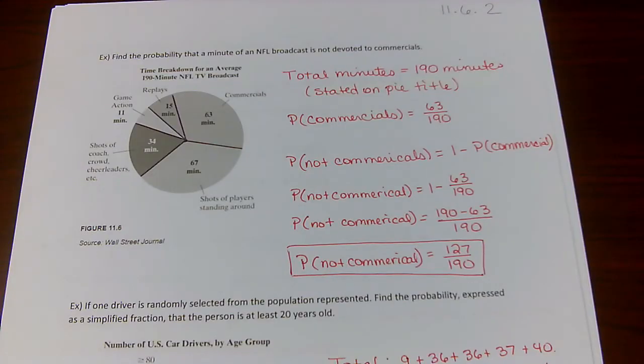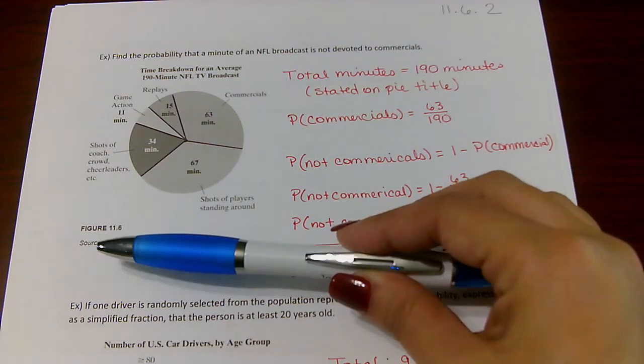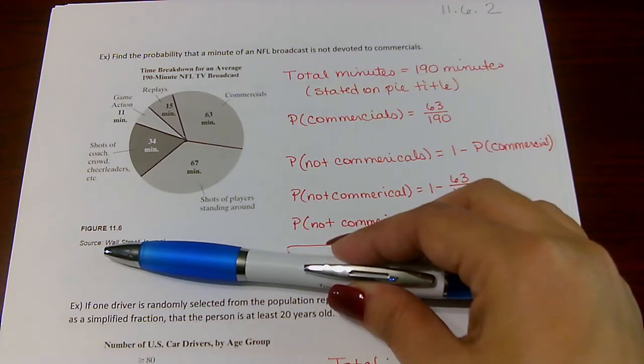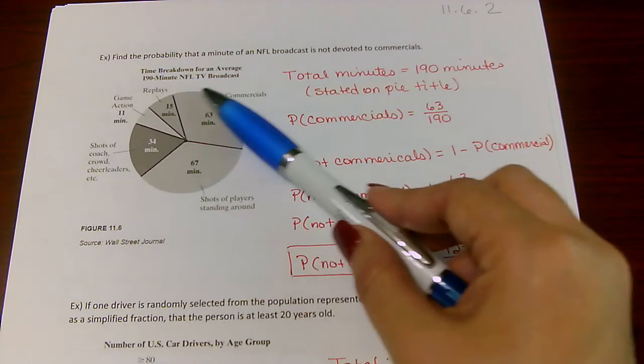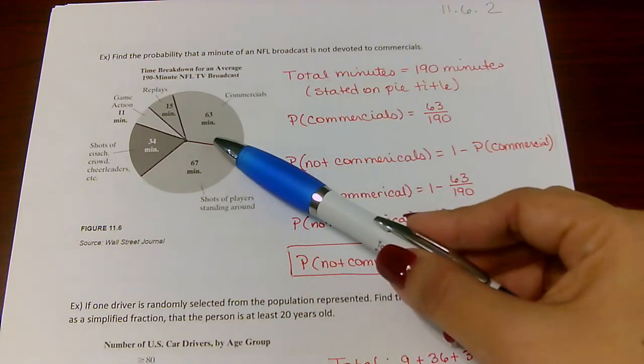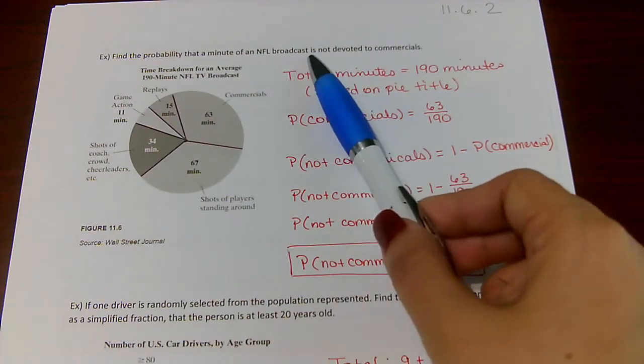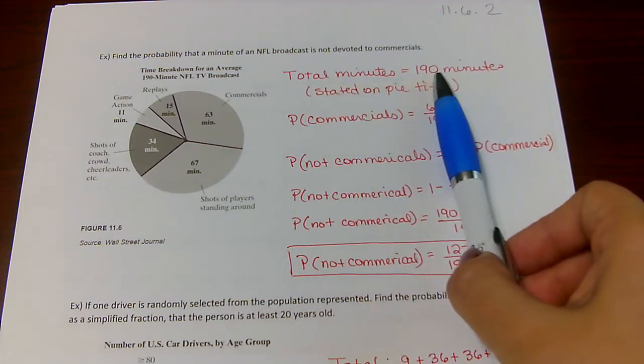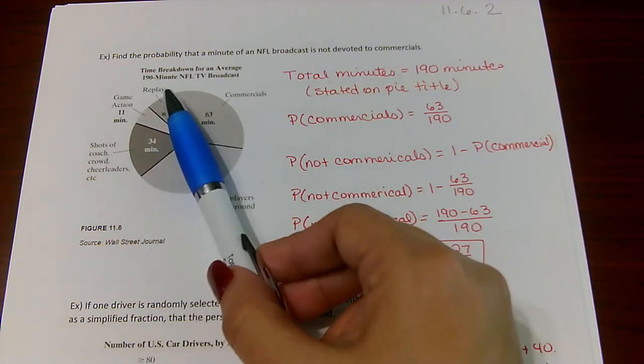The next example says, find the probability that a minute of the NFL broadcast is not devoted to commercials. In the figure here, it shows the breakdown time for an average 190-minute NFL TV broadcast. So if we're not devoted to commercials, what I can do is find out the total number of minutes. Well, it's 190 minutes. It says so right here.